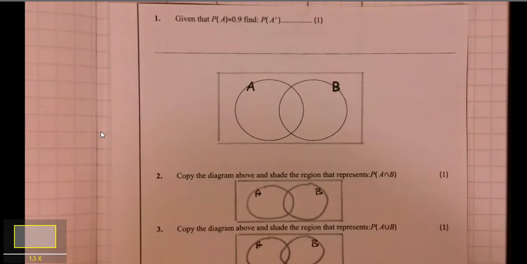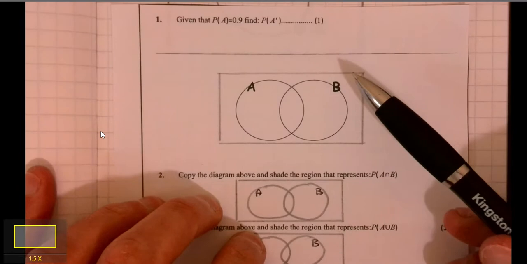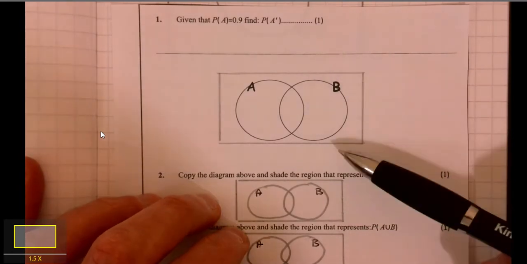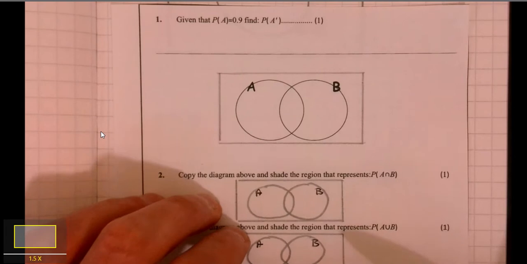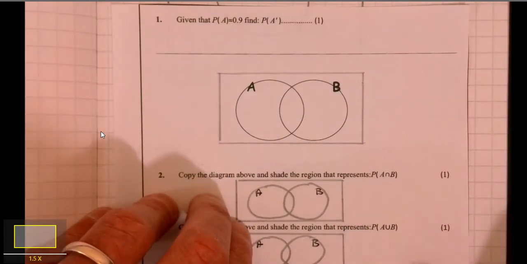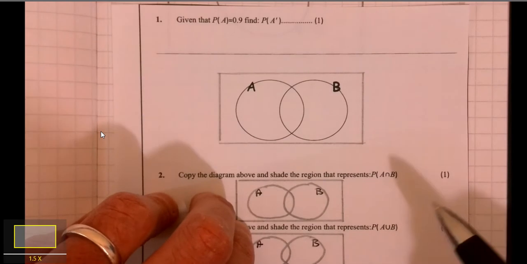So what we're going to look at today is these Venn diagram exam questions. I want you to work through them and do what you can, and then anything that you need instruction on, just pause it. You can play it and pause it as you go through. Don't feel that you need to play it all straight away. Do the questions that you can first of all.